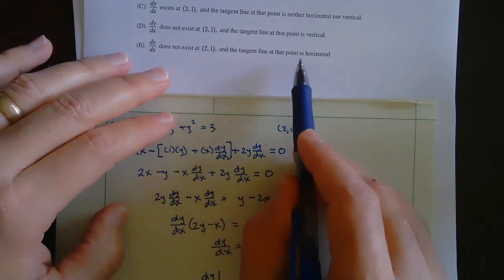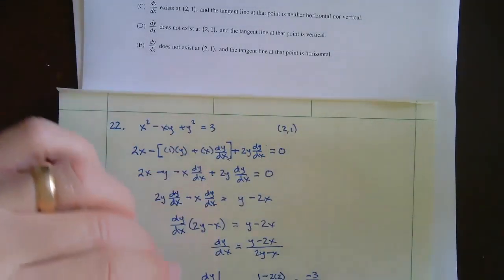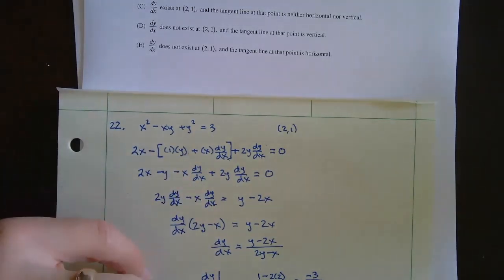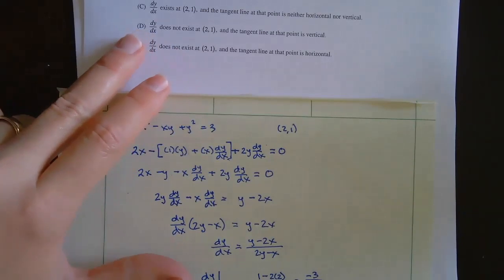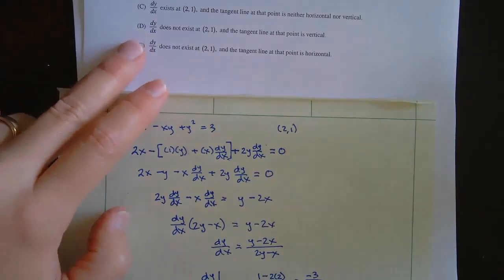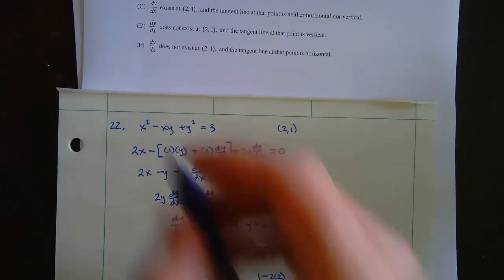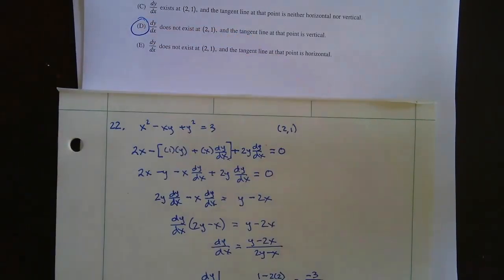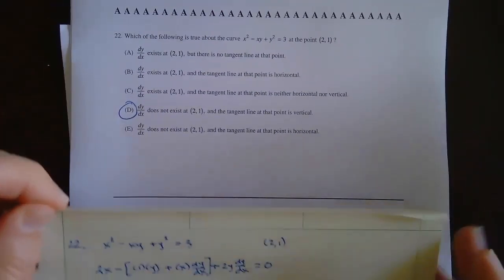If it was horizontal, it would exist, and it would be the reciprocal of this. So it would be like 0 over -3. So the dy over dx would have to come out to be 0, okay? And it would have to exist. So the correct answer has to be this D, okay? All right, so D is the correct answer for 22. Sorry, you guys can't see that. Okay, so correct answer is D.